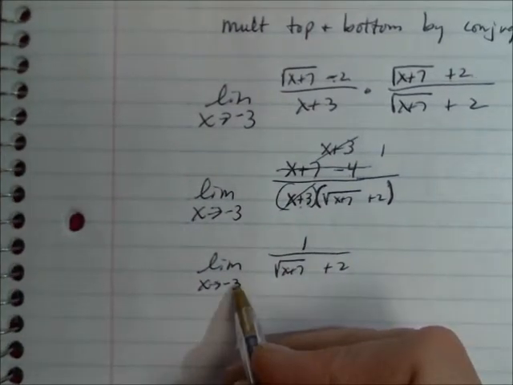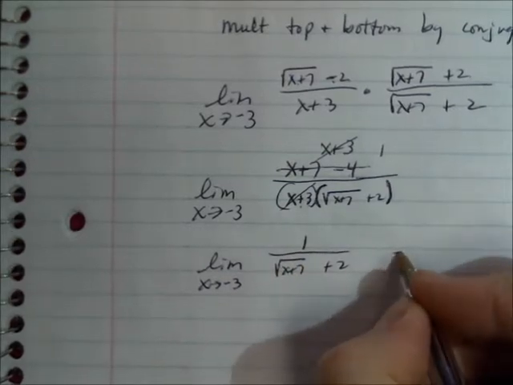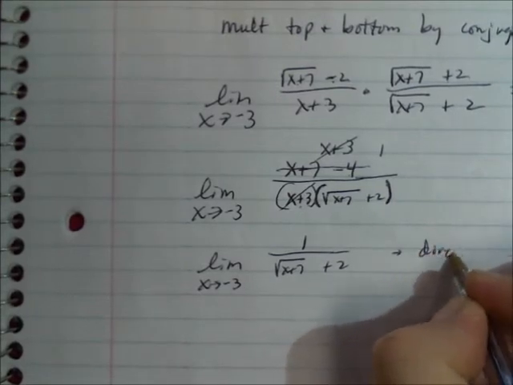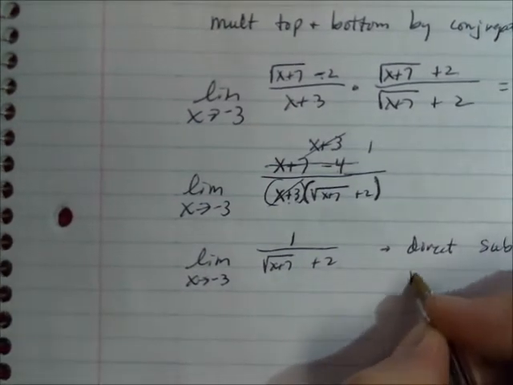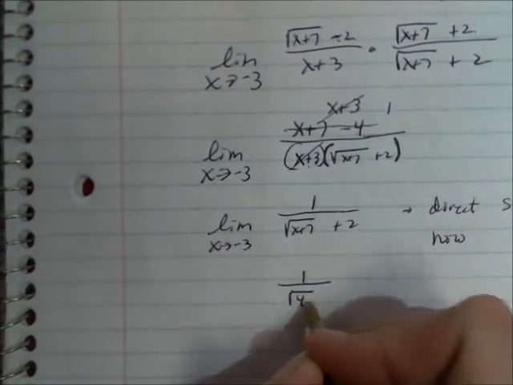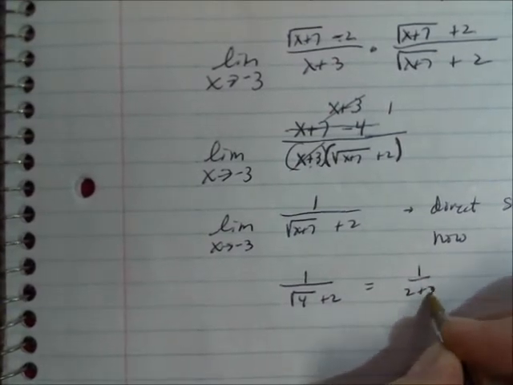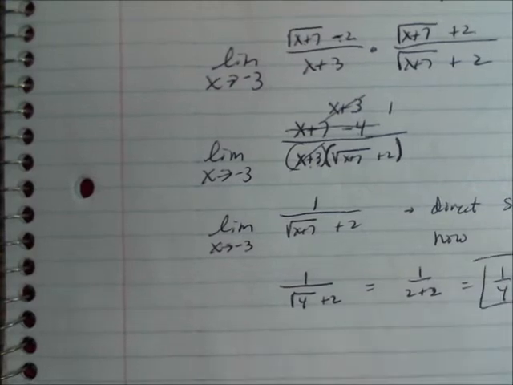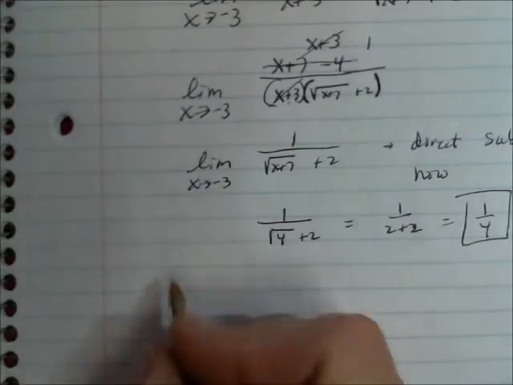And now when you do direct substitution, you're going to get 1 over the square root of 4, which is 2, plus 2. So direct substitution now gives you 1 over the square root of 4 plus 2, which is 1 over 2 plus 2, which is 1/4. So that would be your limit for this one. Now just be careful.